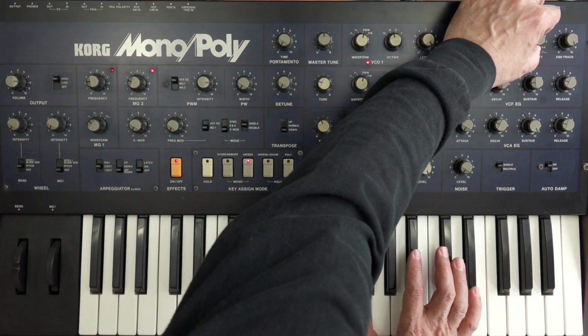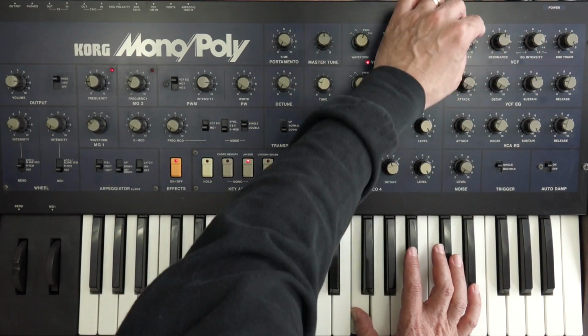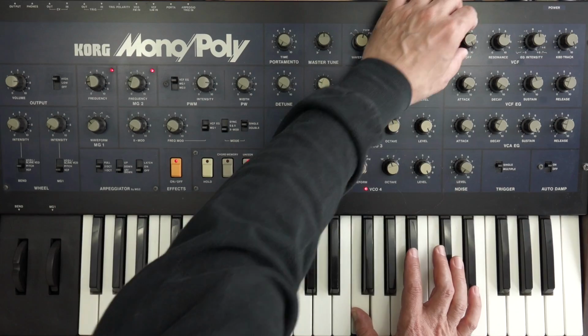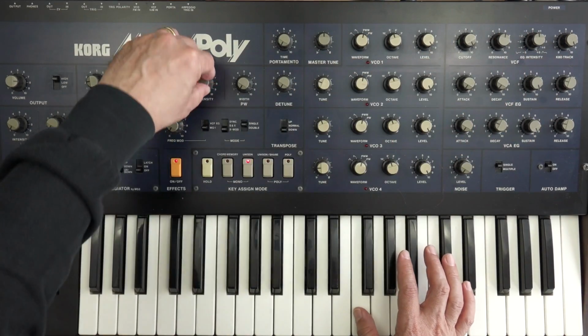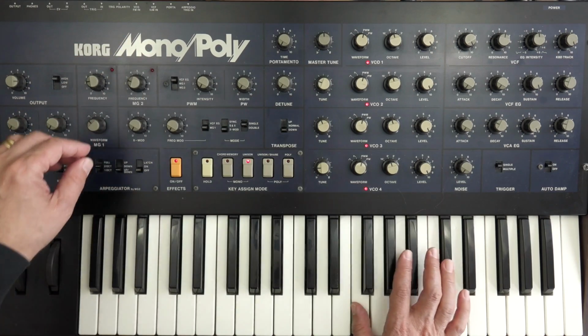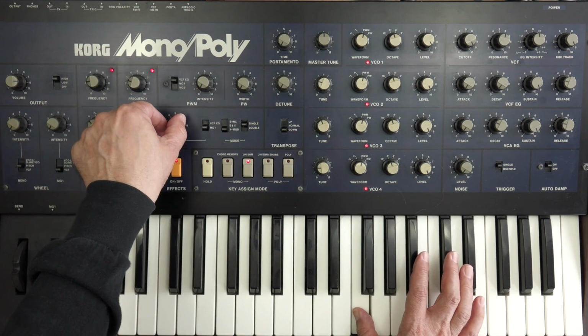Let's take all the filter stuff out of the way so we can hear what we're doing. Zero. Okay, so that's just a neutral sound. Frequency modulation from Mod Gen 1.